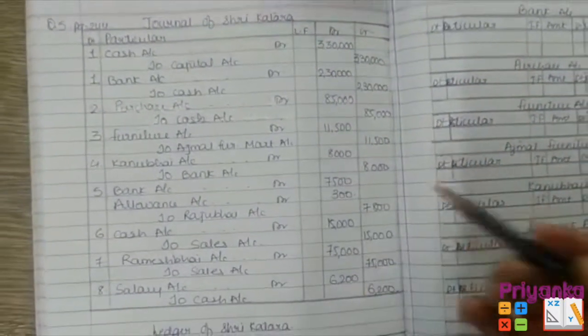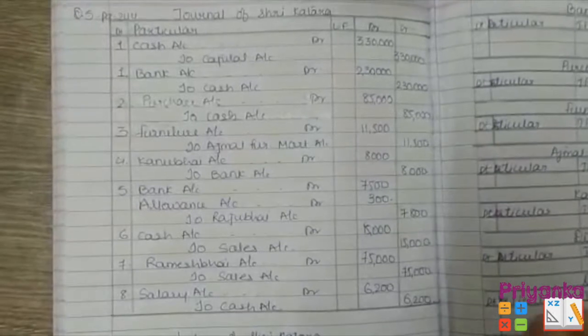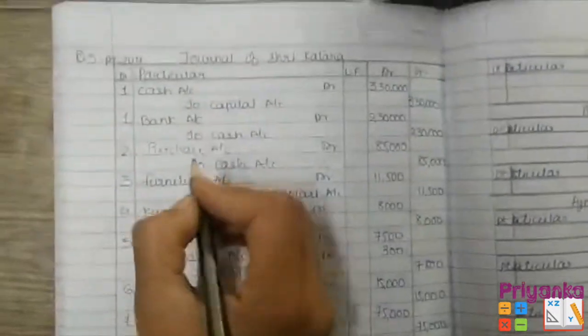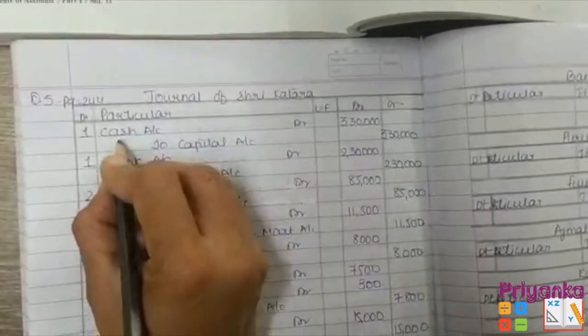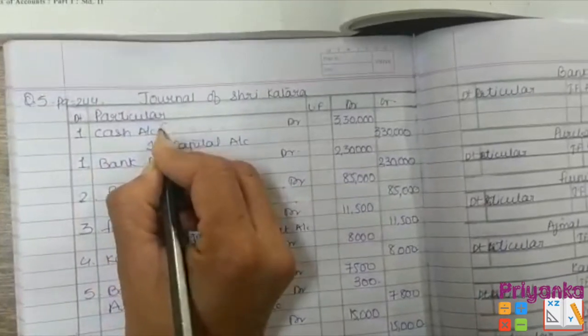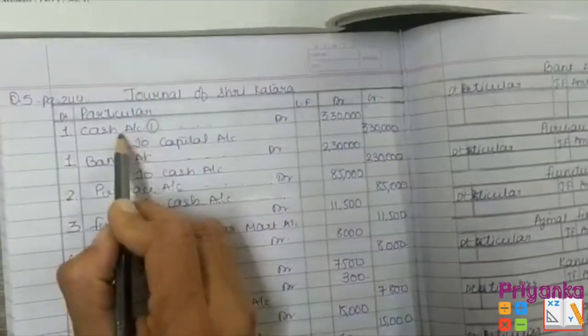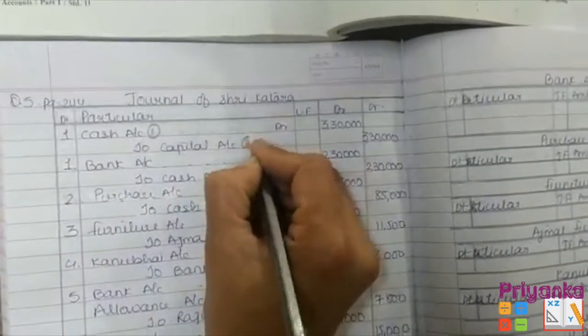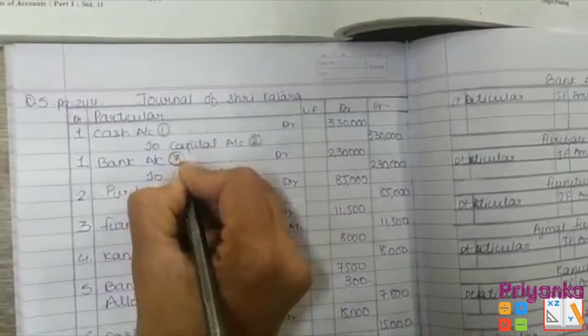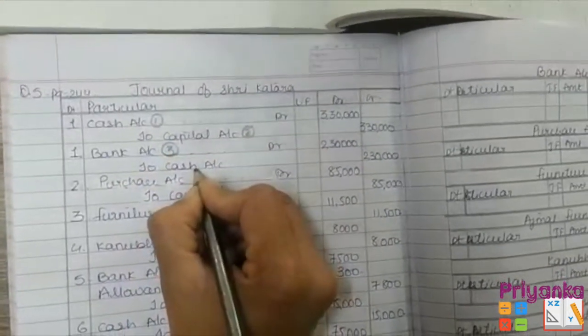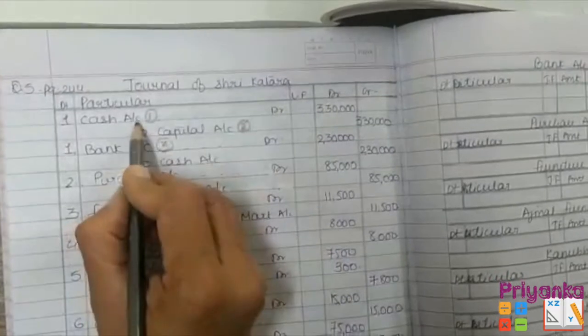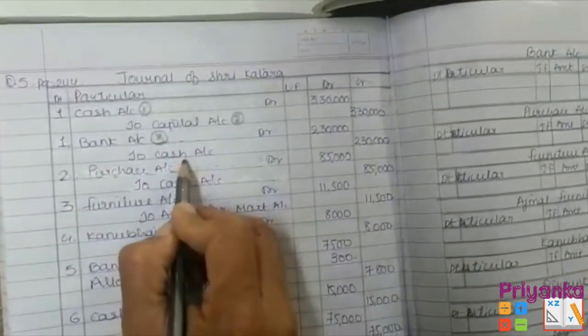जर्नल ख़त्म हो गया. अब हमको लेजर बनाना है और उसमें पोस्टिंग करनी है. तो लेजर बनाने के लिए just an easy step, you have to count how many ledgers have to be prepared. Cash 1, capital 2, bank 3. 4th, no need to count cash again, you already counted the cash over here, so don't count again.